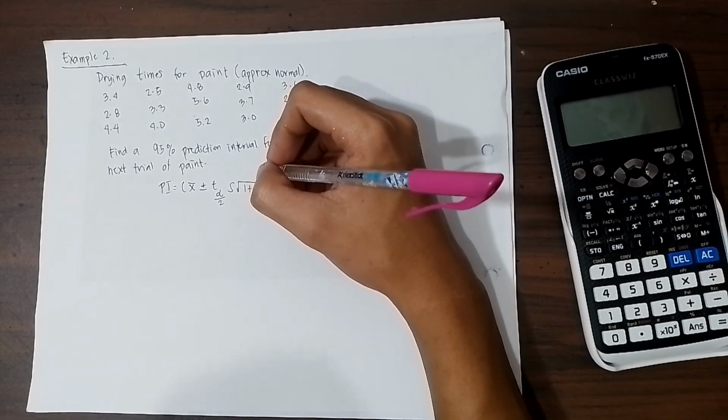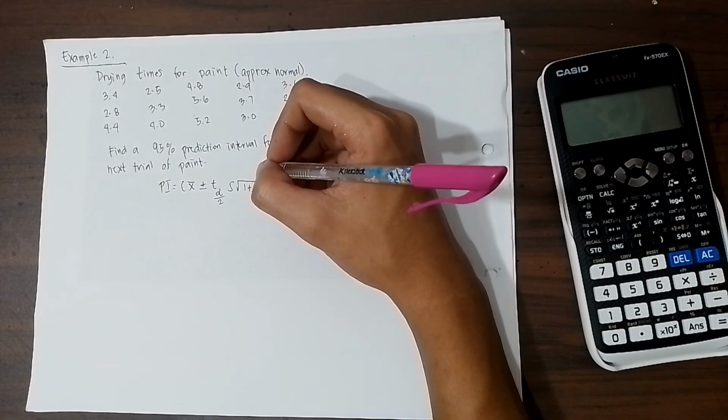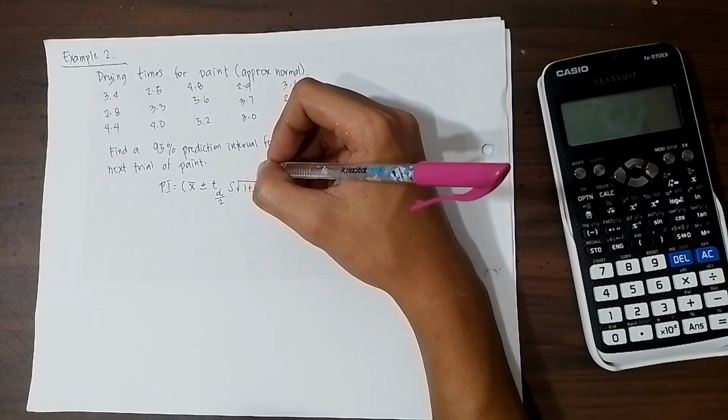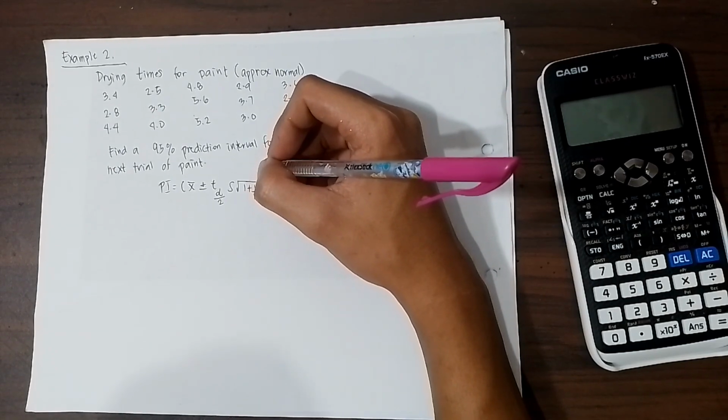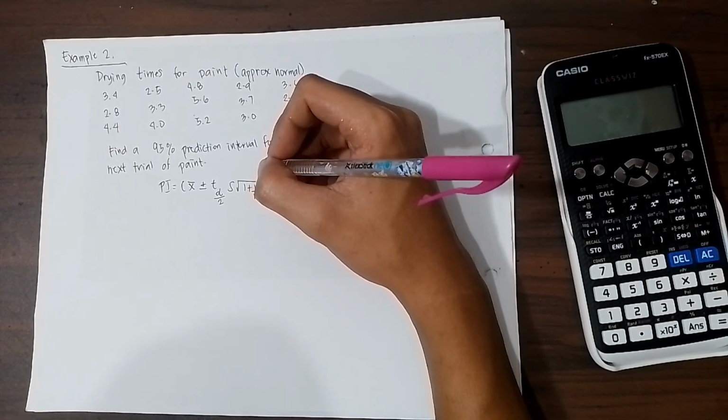Since we don't have our s or sample standard deviation and our sample mean, we are going to calculate them. In order to find the value of s, we have this formula.